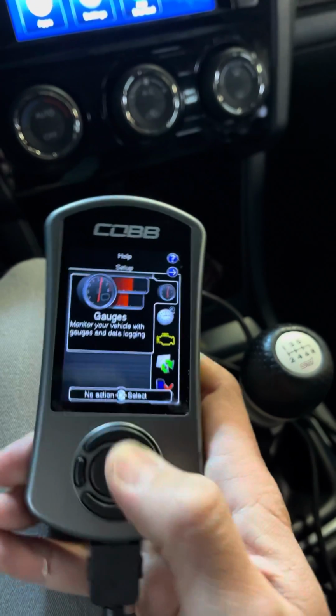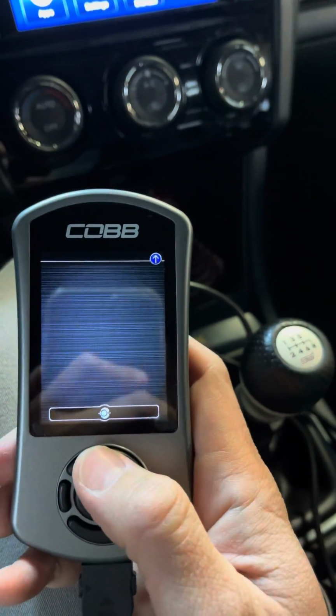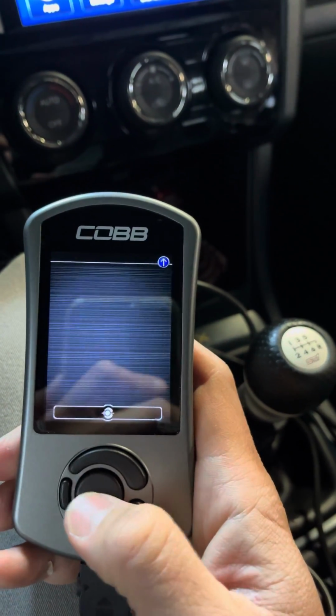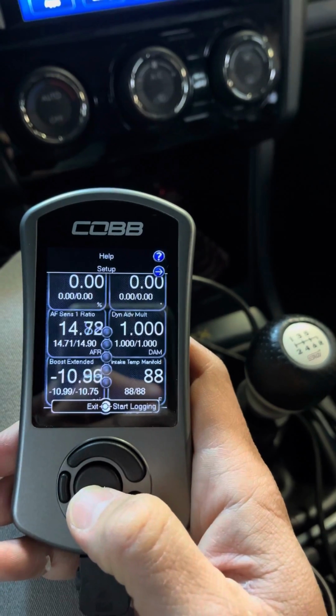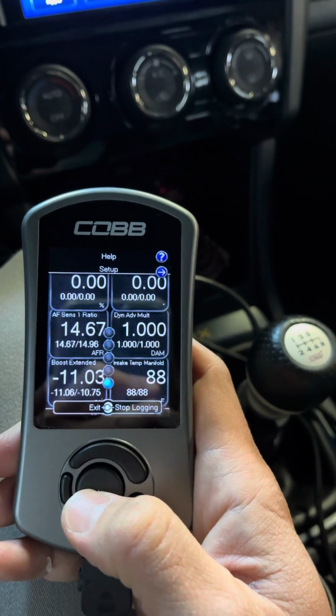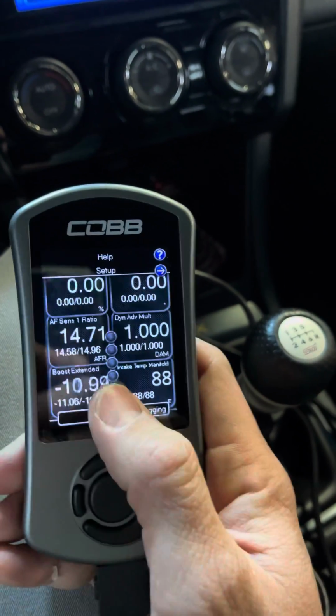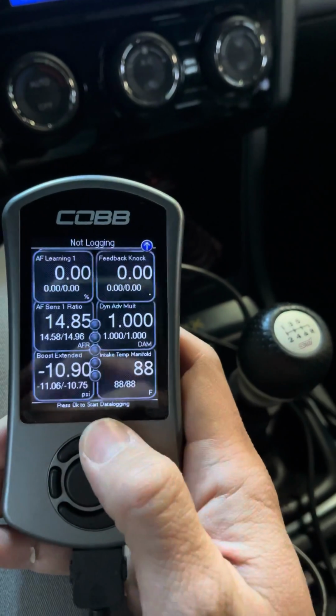If you're in your main screen, you just go to your gauge screen, because this is the screen that you use to log as well. So hitting the center button will start the logger. Center button again will stop the logger. The blinking lights mean it's logging.